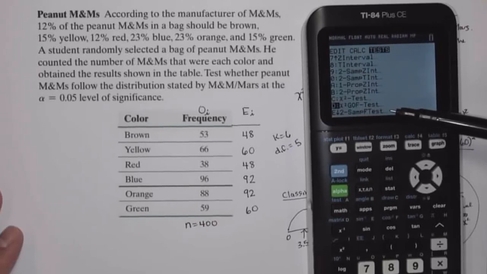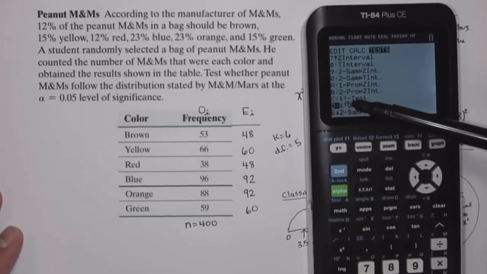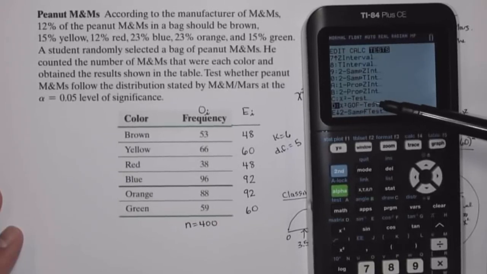If you look at option C, it says chi-square test, that is not the same thing. We'll be looking at that chi-square test a little bit later. That's not the same as the chi-square goodness of fit test. So if you don't have this command, you will not be able to use your calculator to do a goodness of fit test. You'll either have to do it by hand or with StatCrunch.